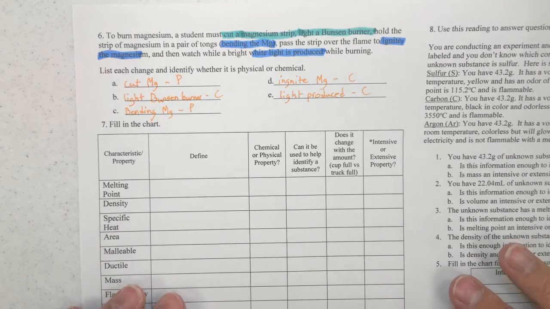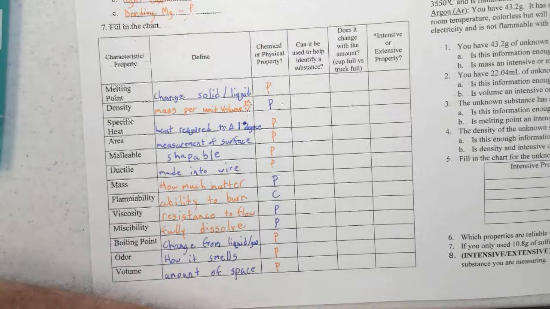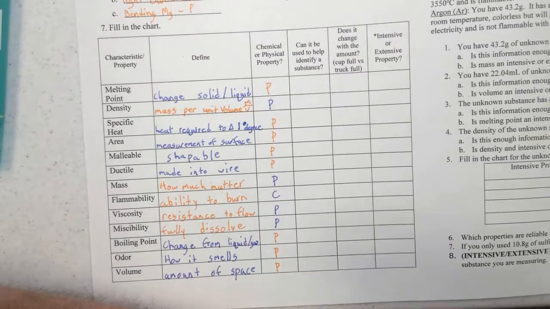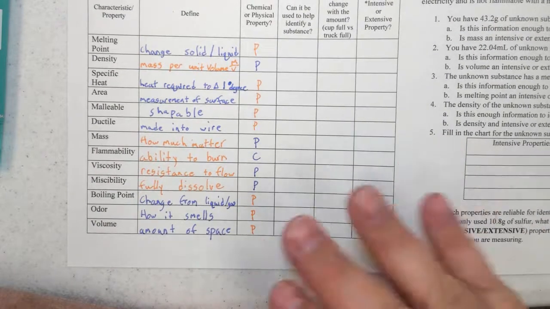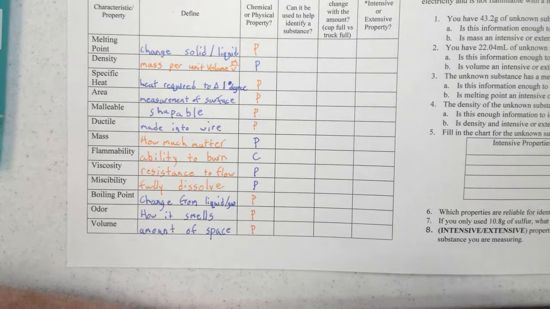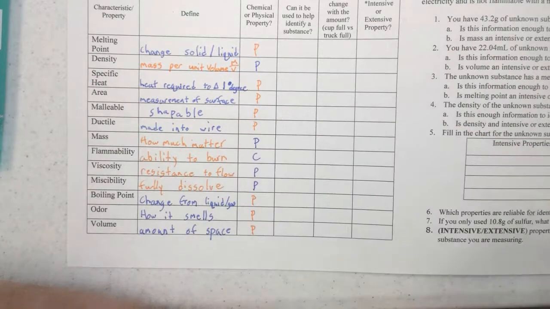Okay, we're going to go ahead and fill out the chart. Okay, back here, I've already filled this out, so go ahead and pause the video and fill this out. Just point out that there is actually only one chemical property on this list, and that's flammability.